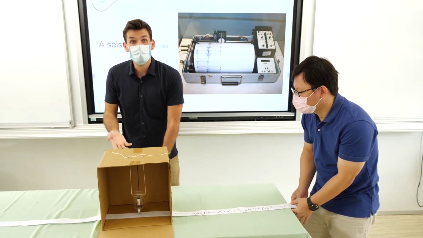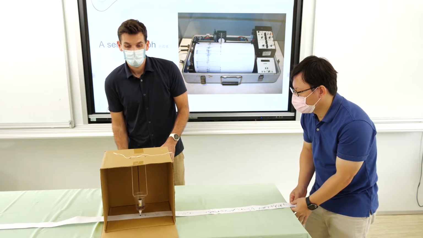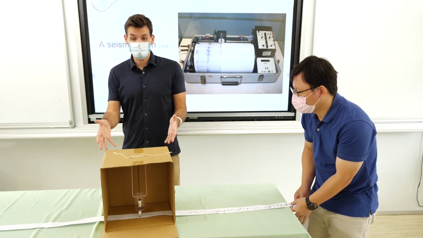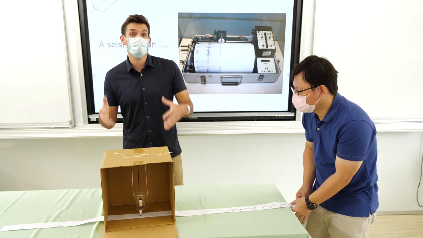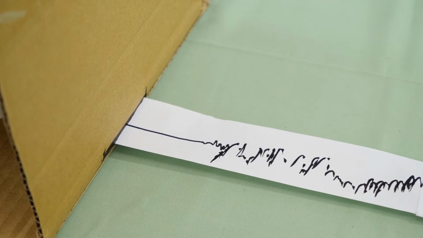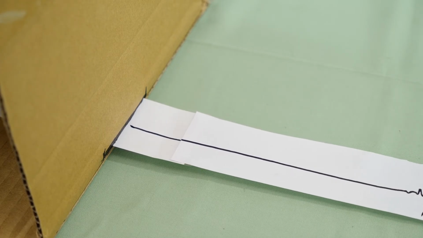So, this is how you build a seismograph at home, okay? When you go home, you can try to make one of these, okay? It's not too hard to make. Just ask your friend or your family member to help you make it. And next time there's an earthquake, you can try to use it.